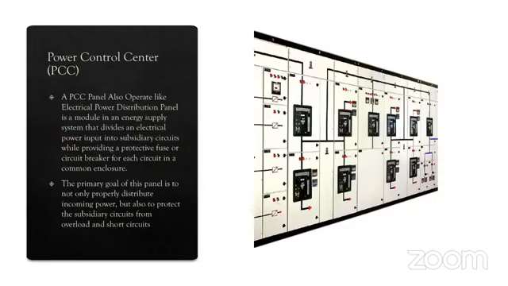Power control center: a PCC panel, also called an electrical power distribution panel, is a module in an energy supply system that divides the power coming from the grid or substation into subsidiary circuits. Like if we have a big commercial building and one power supply coming from the grid or generator, that power will be divided into sub panels. If we have four floors in the commercial building, then we will have four sub panels, floor wise. The power supply for those sub panels will be given from this PCC. So the PCC will be only one for the building, only one control center for the power.